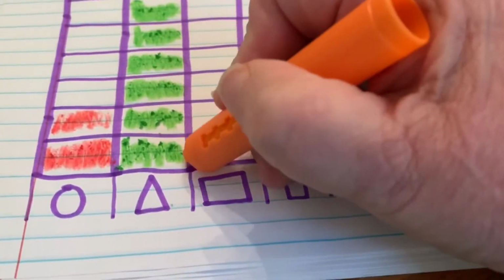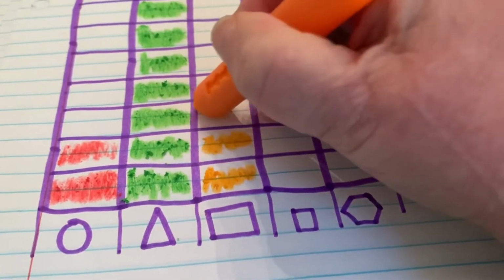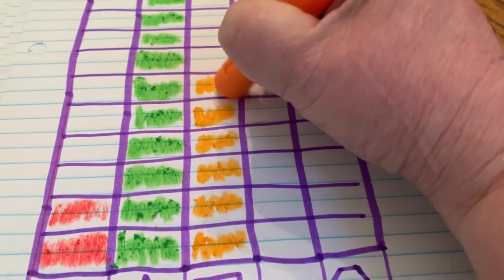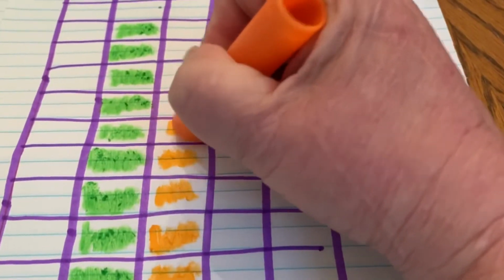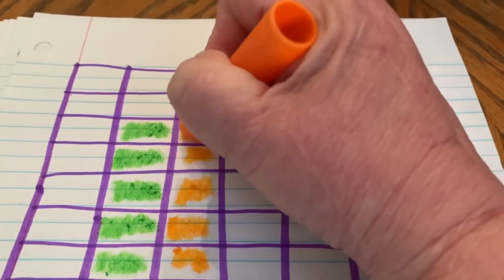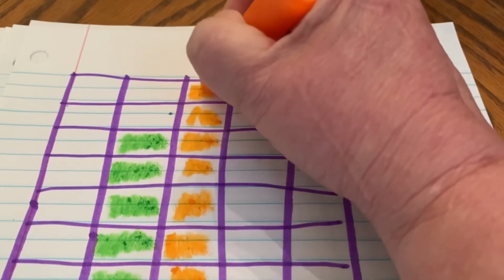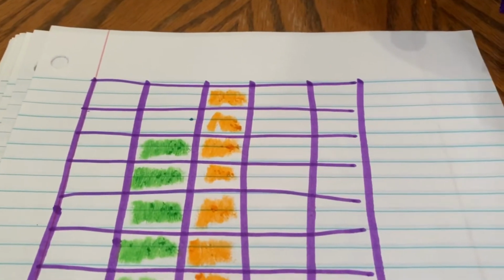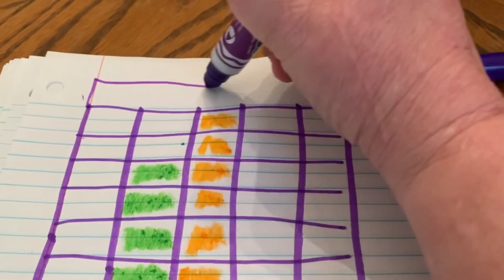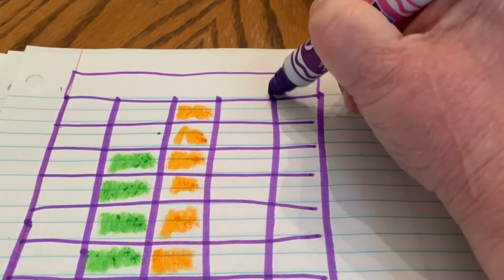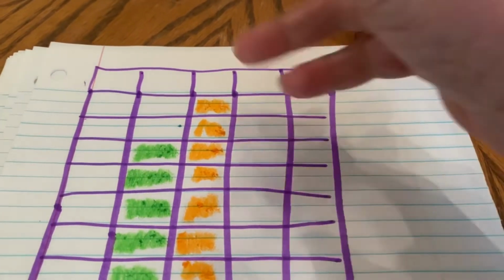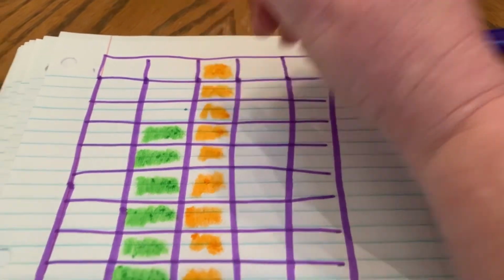All right, I got to get busy. 1, 2, 3, 4, 5, 6, 7, 8, 9, 10, 11, 12, 13, 14. Look, I have to add another one at the top. 15. Yeah, there we go.